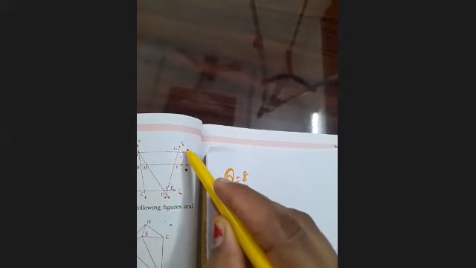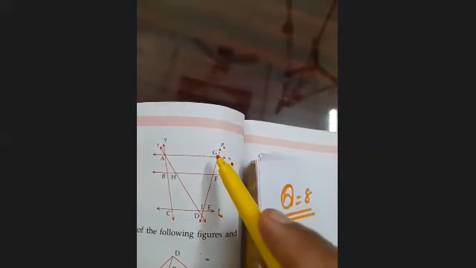Second is line M and N. Then L and N. This line and this line. So we have 3 pairs of parallel lines.